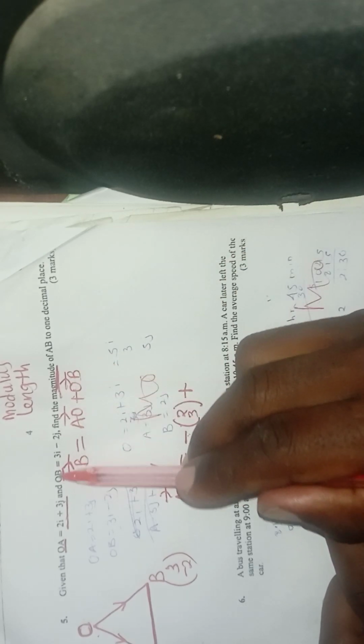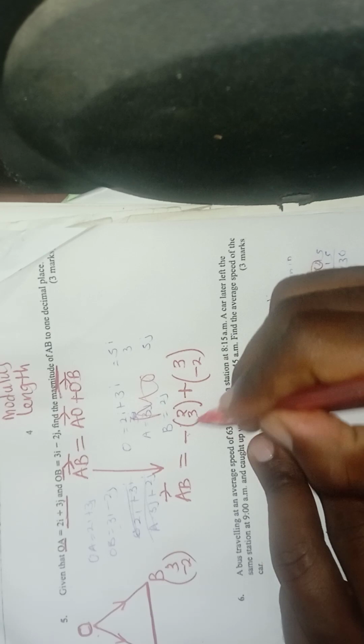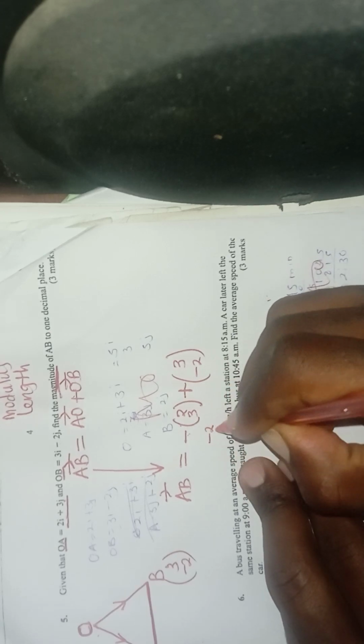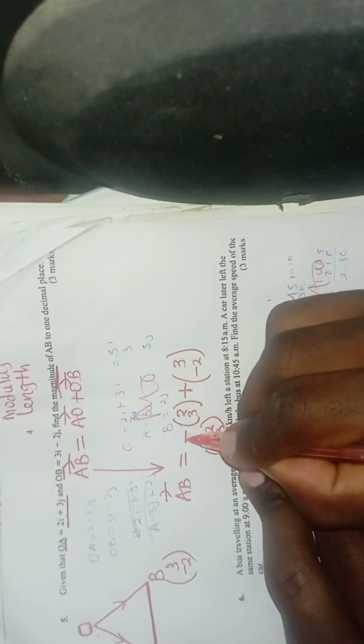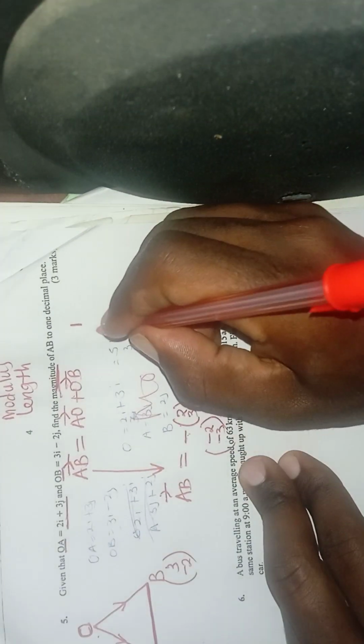That just obeys the direction OB. It will remain the same. You just say 3, then negative 2. So that gives us negative 2, negative 3, if we use this negative to open the brackets, then plus 3, negative 2. So negative 2 plus 3 gives you 1. Then negative 3 plus negative 2 gives you negative 5.